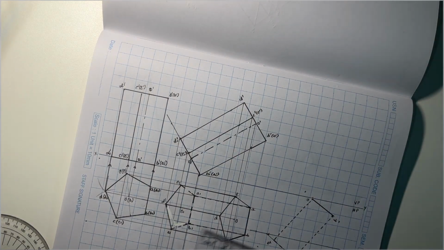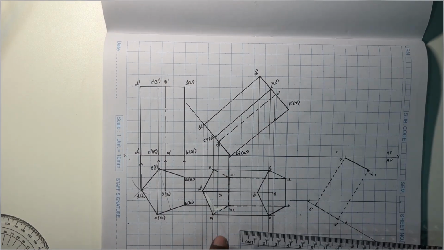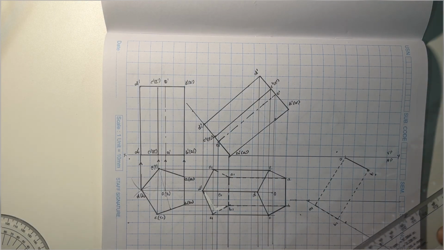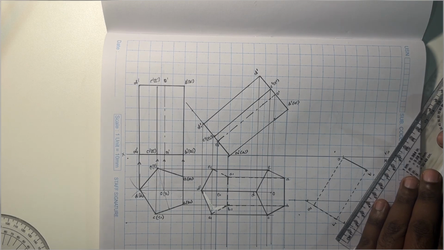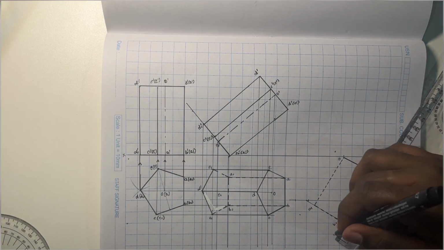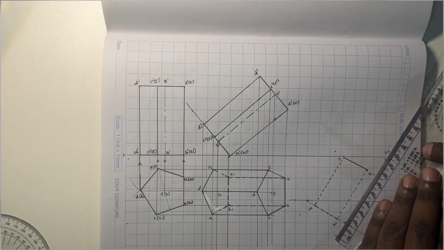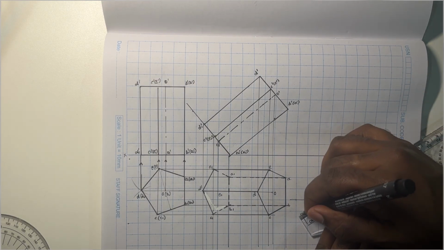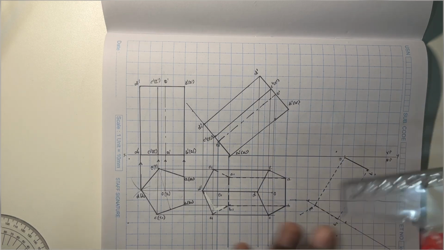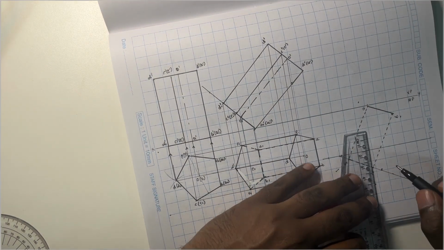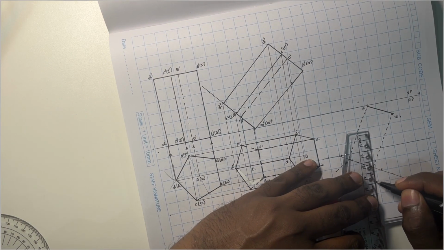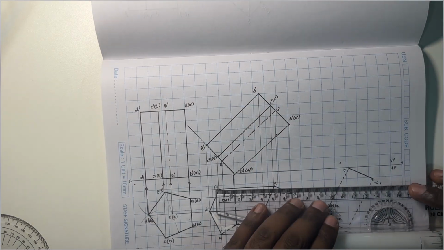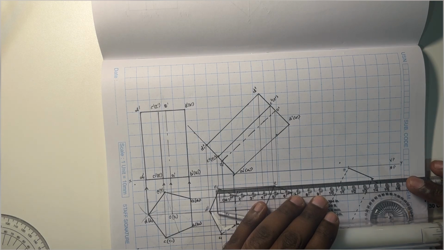And similarly from B1 to this point, that will also be equal to 1.9. So join the points, and similarly now we have got E1. So E1 to E is a straight line, and I'll take that measurement.